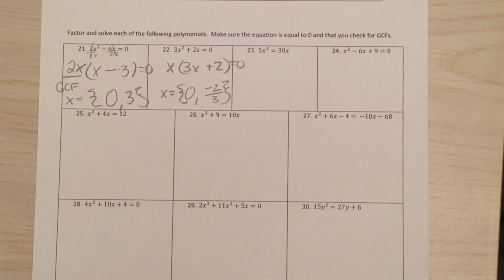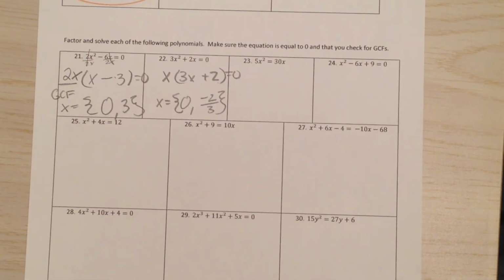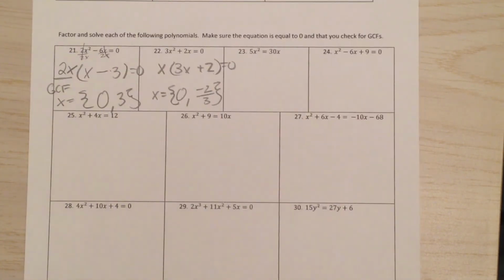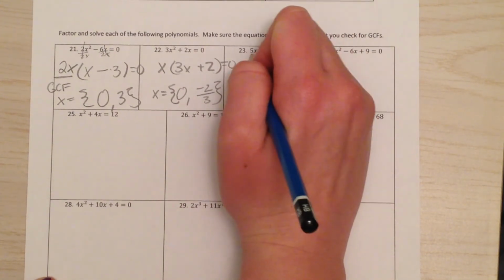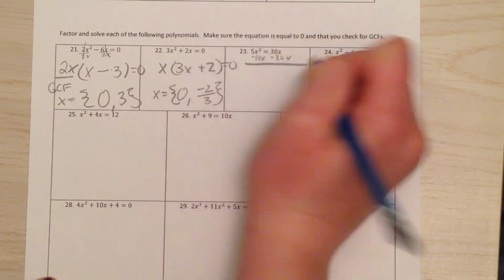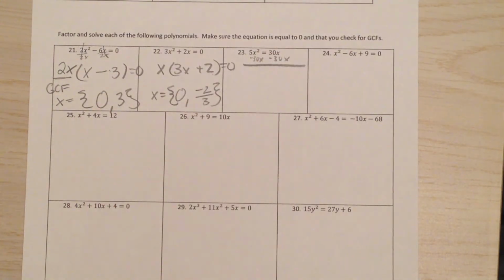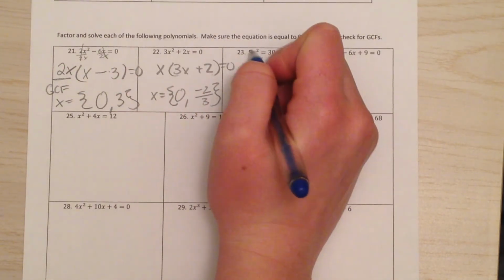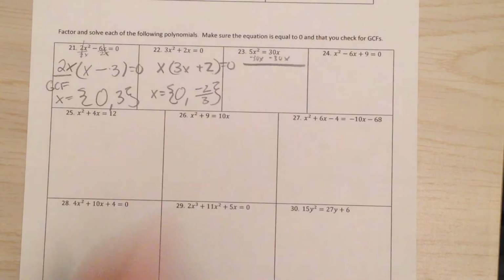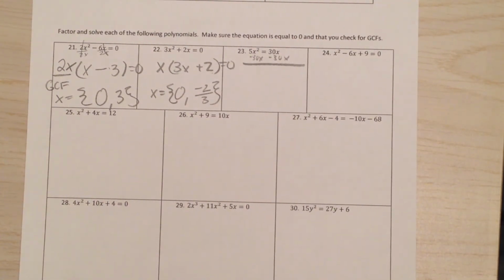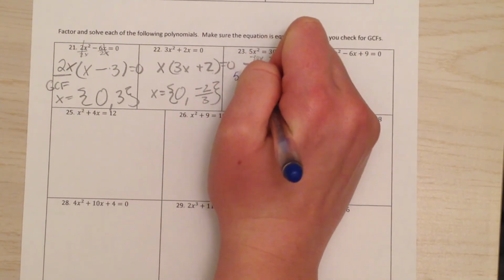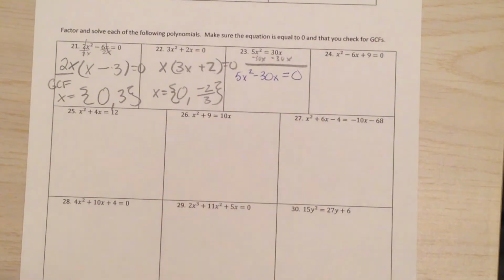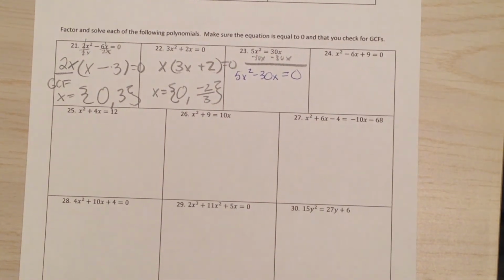Now, for number 23, it's not solved for 0 yet, so we're going to have to do that ourselves. So I'm going to subtract that 30x to the other side. Be careful. Don't actually subtract these two numbers because those are not like things. It would have to be an x squared and an x squared, or just an x with another x. So we're going to write those in a line. 5x squared minus 30x equals 0.